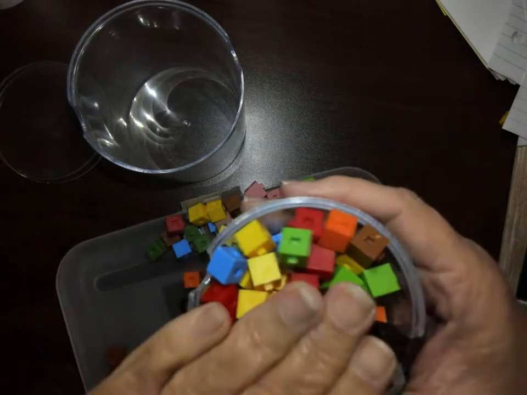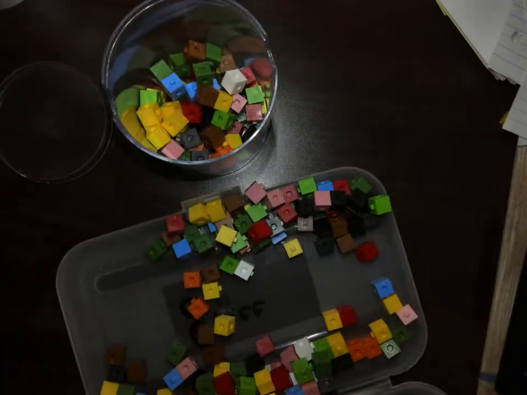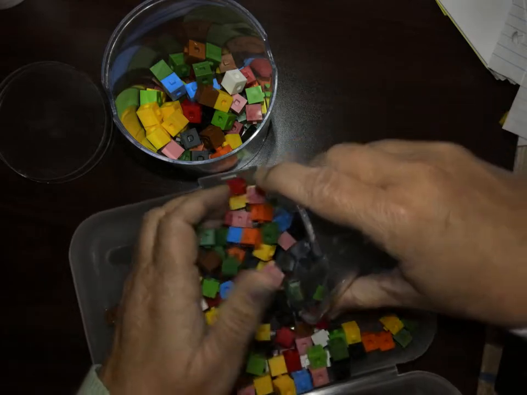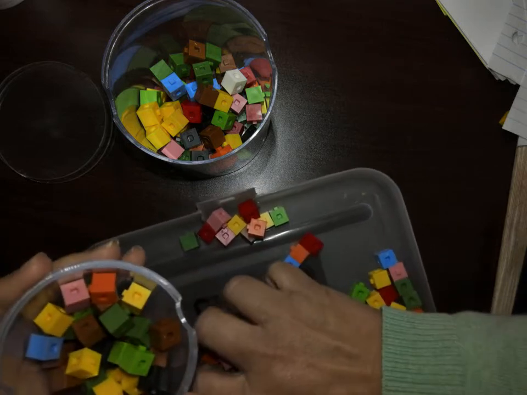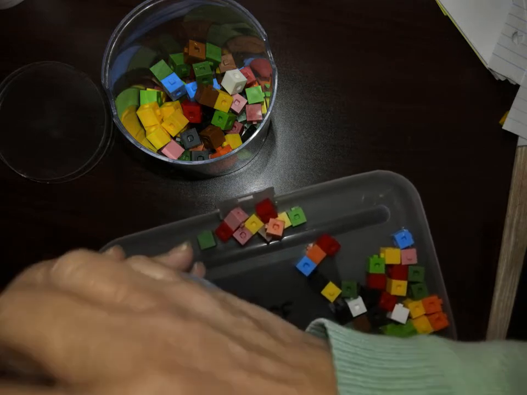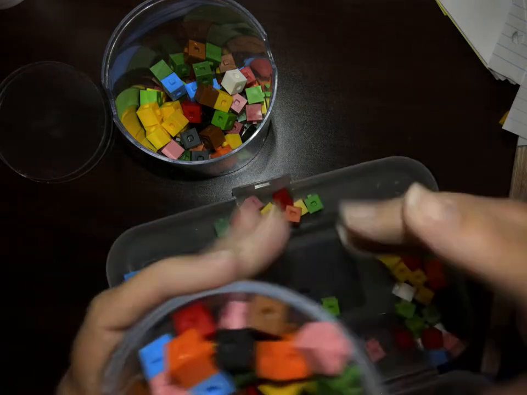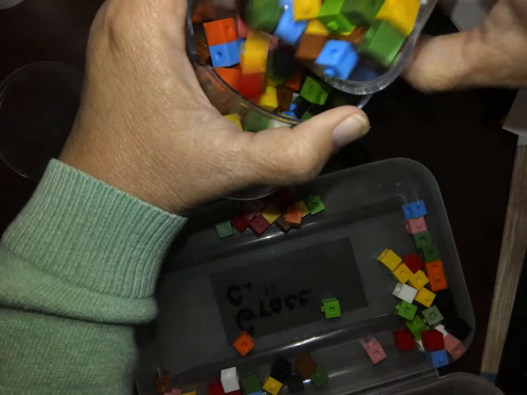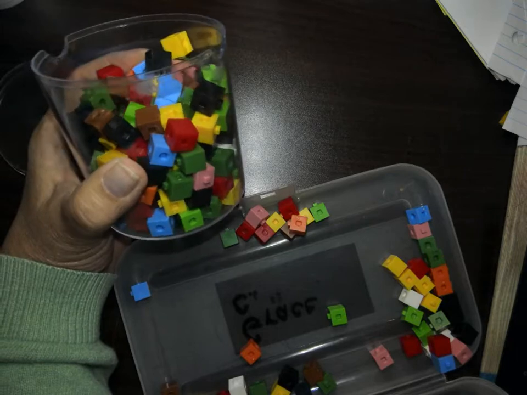So, I've filled up the cone, pouring it in the cylinder. That's one. Alright, now I've filled up the cone again. I'm going to pour it in the cylinder. Oh, that's 2, but it's still not full to the top, is it?